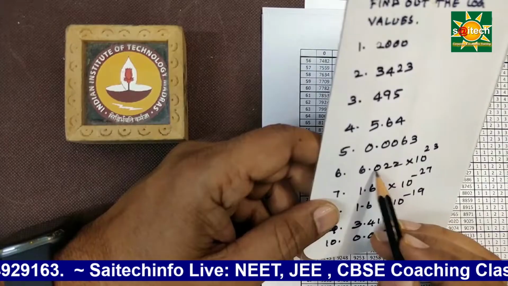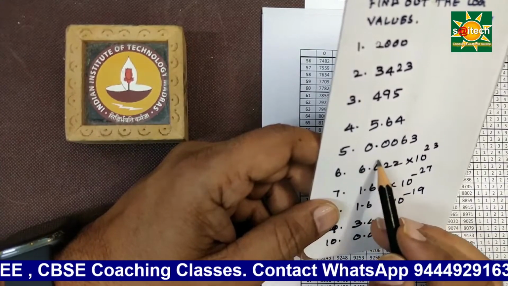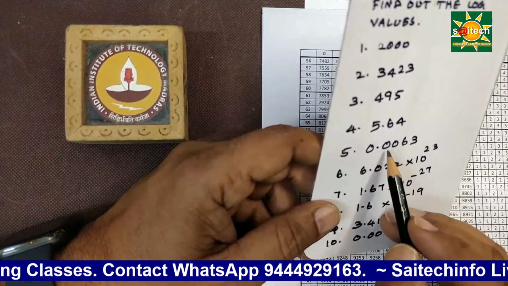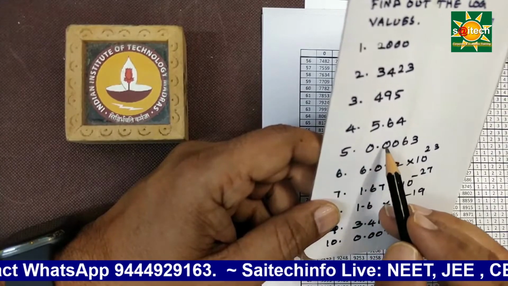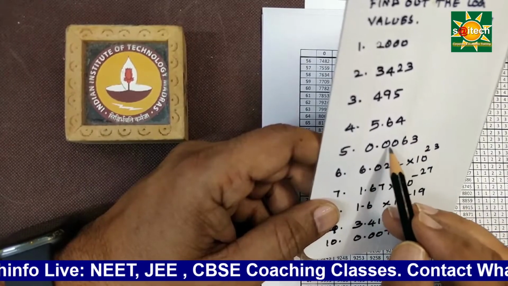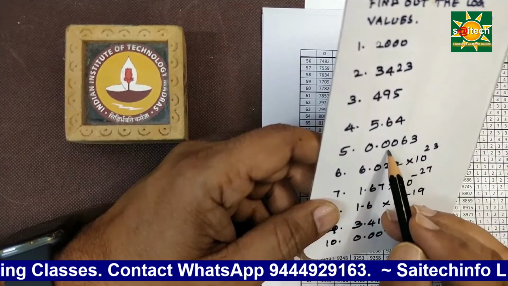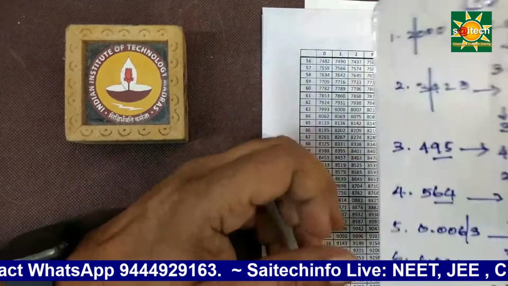If there is a 0 in the first place, it is not the same, because you have got some number here, so you have to include 6.0. In this case there is no number here, so you include only 63, and for 2 zeros you increase 1 digit, so 3 bar. Find out the log of 63.